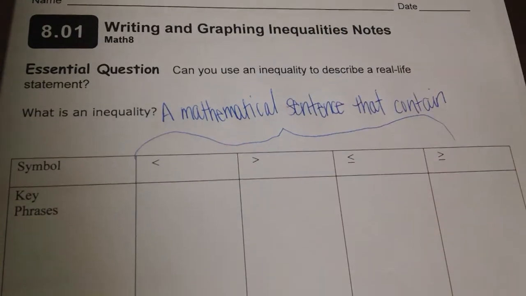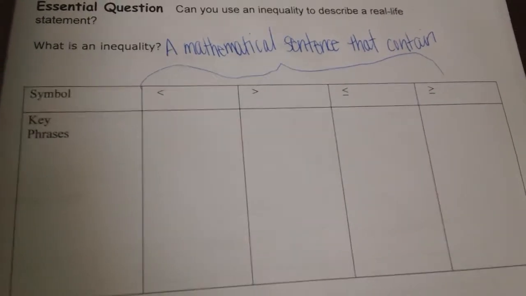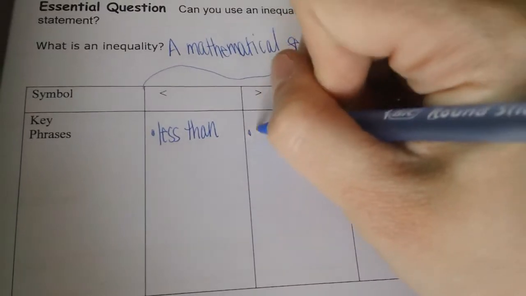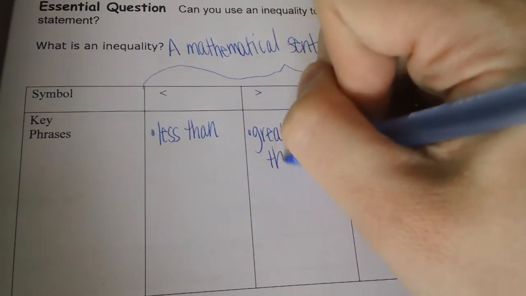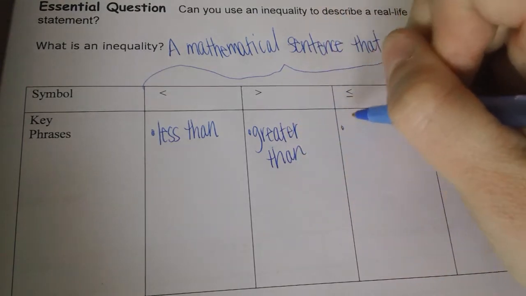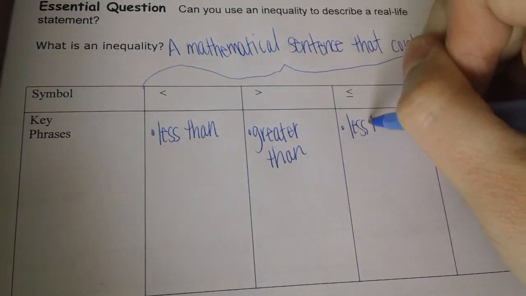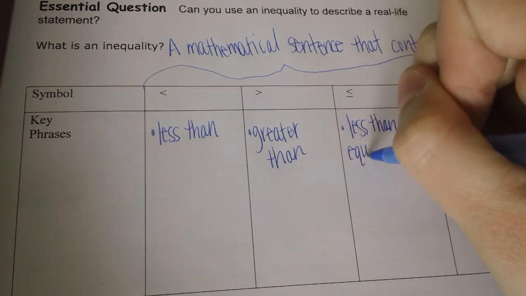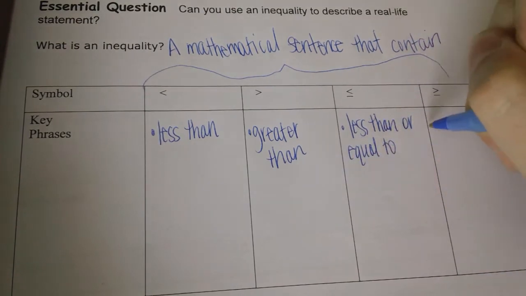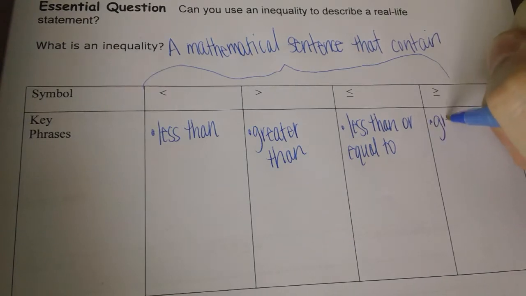So the symbols that you see here are less than, greater than, less than or equal to, and greater than or equal to.